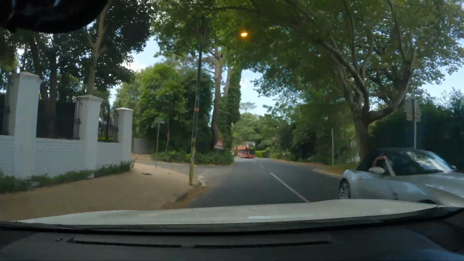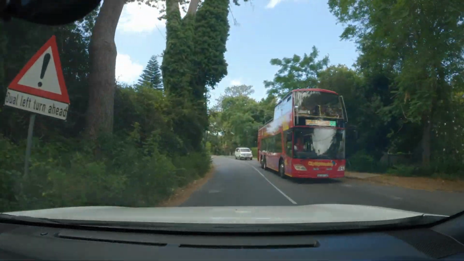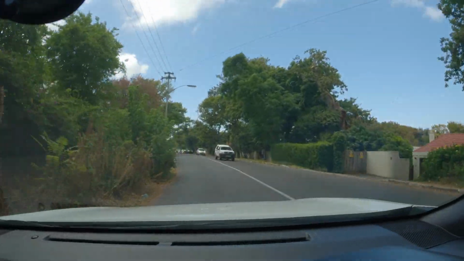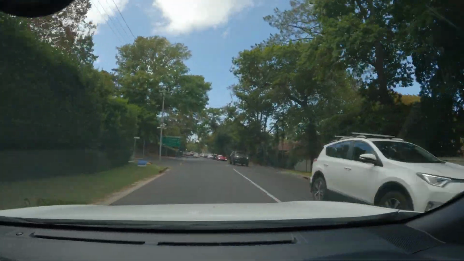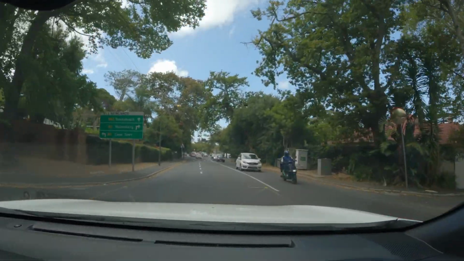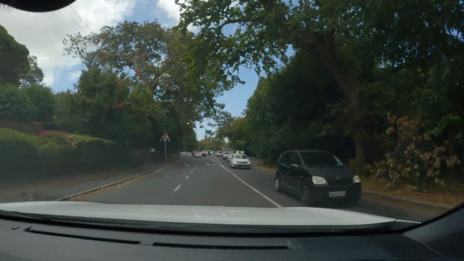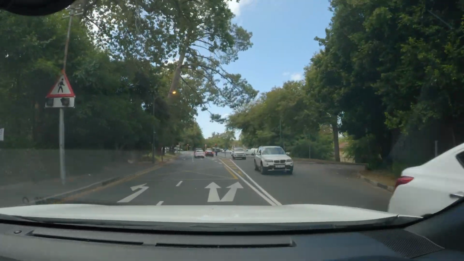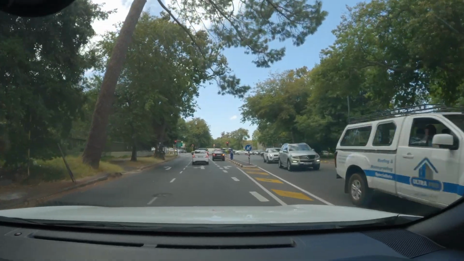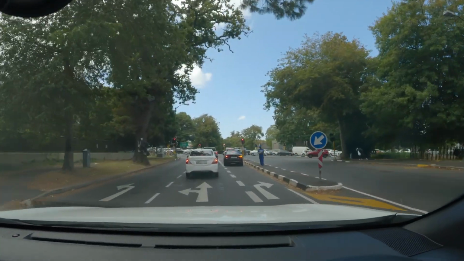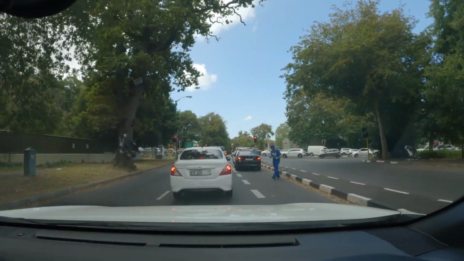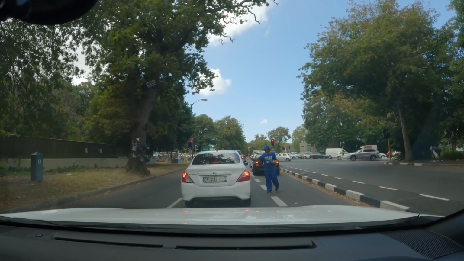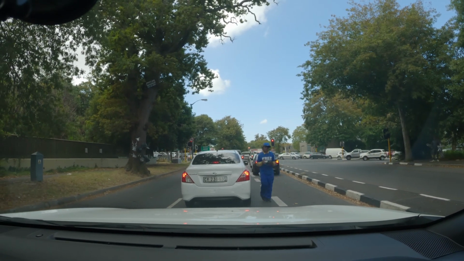Oh, here comes that cool bus. Hello. Alright, the traffic's not too bad here. Basically Rhodes Drive becomes Newlands Avenue. This person's giving free stuff, but I really don't want it, so I'm just going to say no thank you.